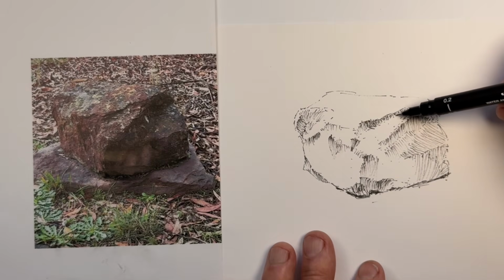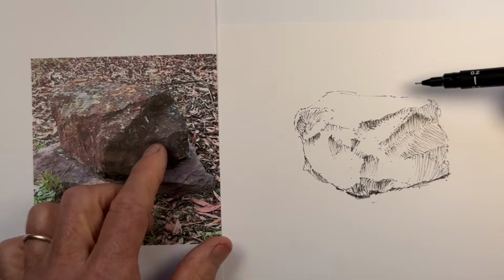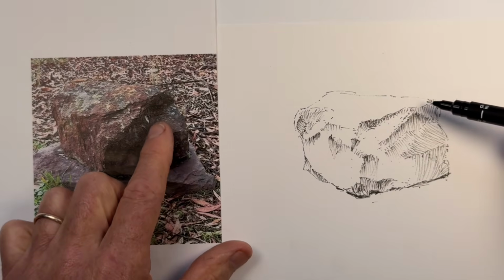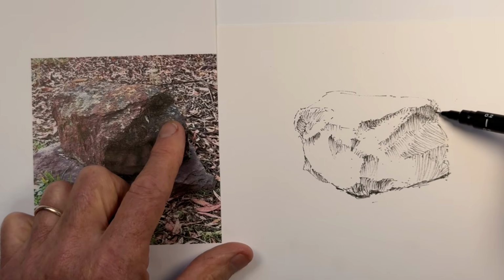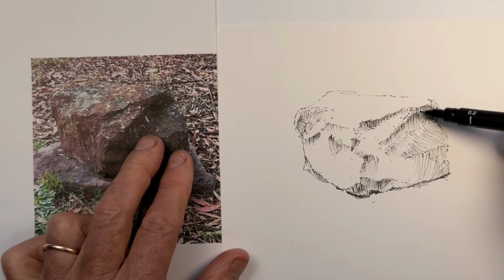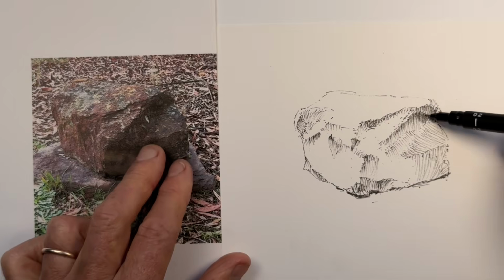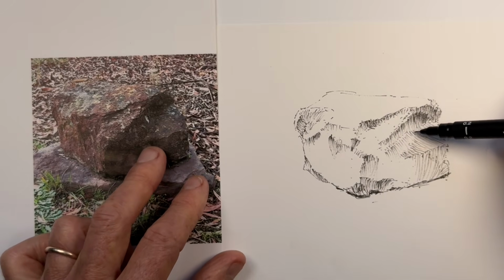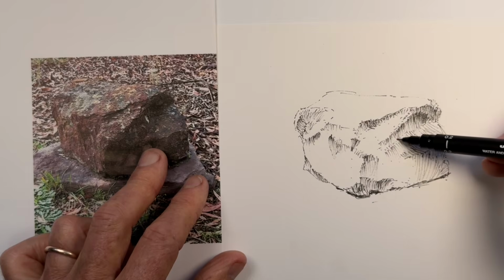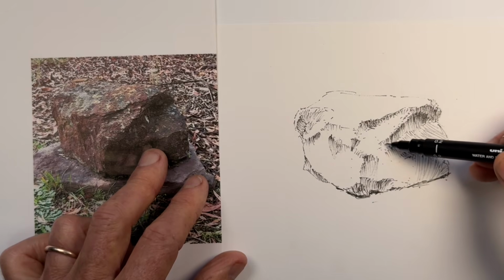On top, the sun's coming straight down and it is quite smooth. So there's going to be very little on the top. Now, I've moved into real drawing time now. So this is my actual drawing speed. You can see it's fairly brisk, but there are a lot of lines happening here. This drawing took me a fraction over 20 minutes to do in real time.